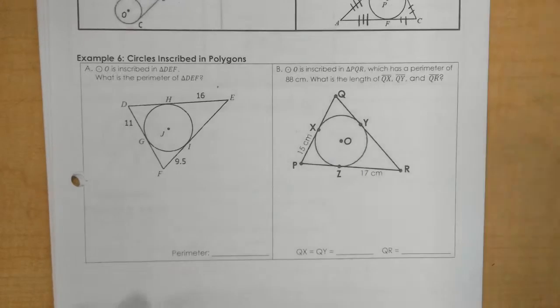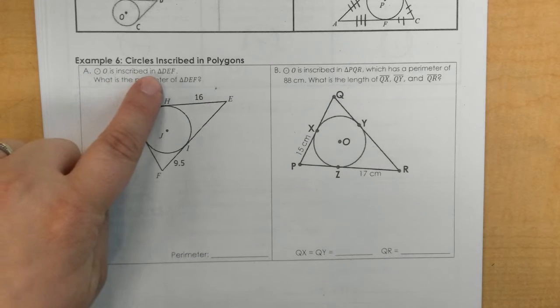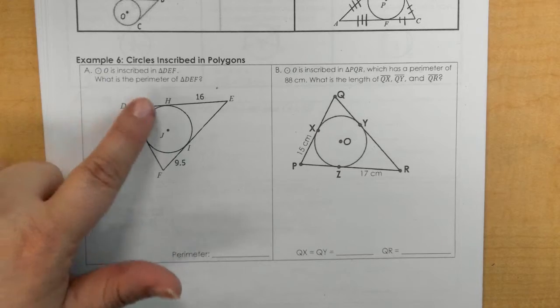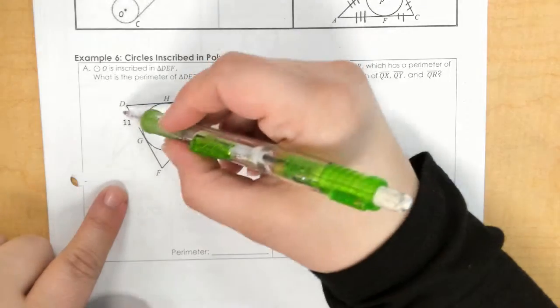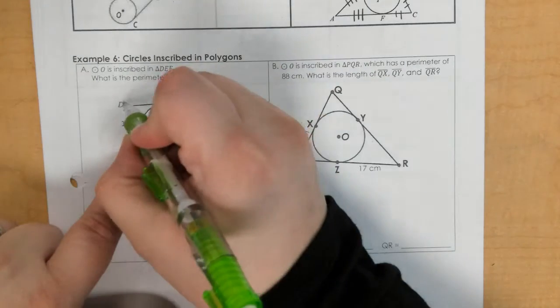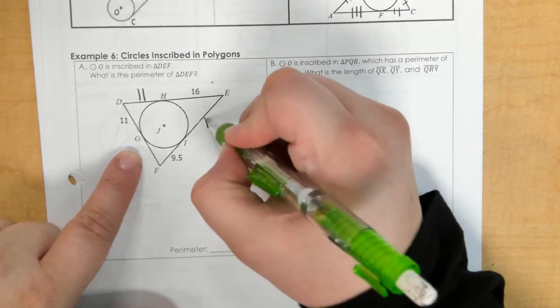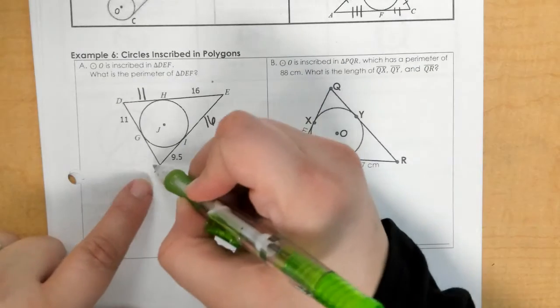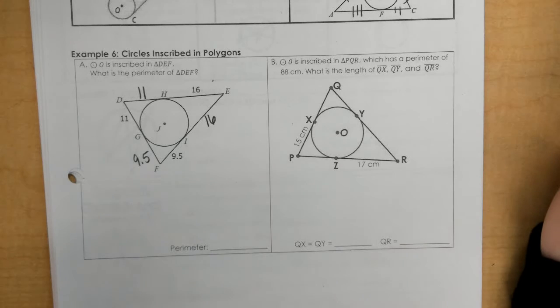So using that, it says, in circle O, or circle O is inscribed in triangle DEF. What is the perimeter of triangle DEF? So if I look here, DG is 11, so DH is 11. HE is 16, so is EI. And then GF would be the same as FI. So then all you're doing is just adding everything together here.